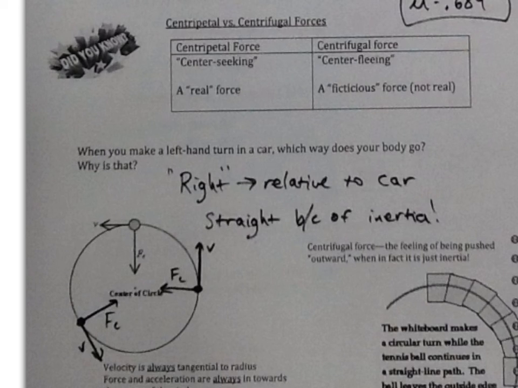The reason you're able to move in a circle with the car is because there are other forces acting on you, i.e. centripetal forces, such as maybe the force of friction between your chair and your butt, or the center console, normal forces pushing you inwards, whatever the case is. It's keeping you inside of the car, but you feel like you want to go to the right because of inertia, and that's really that centrifugal force. Not a real force, it's simply just inertia.